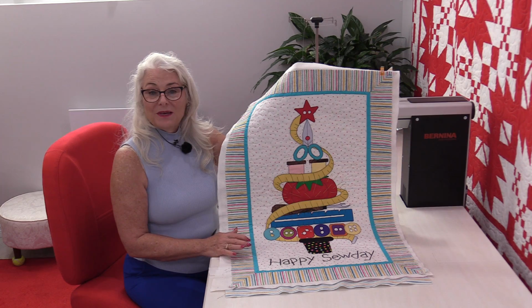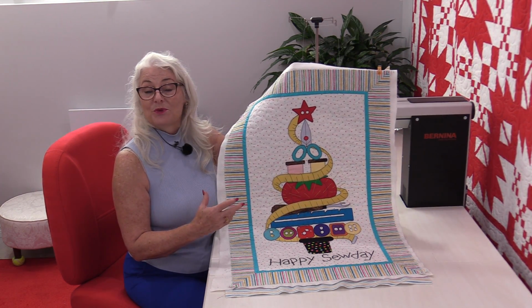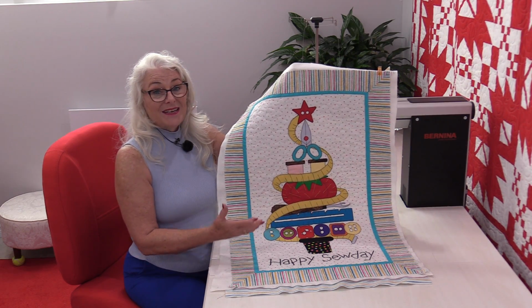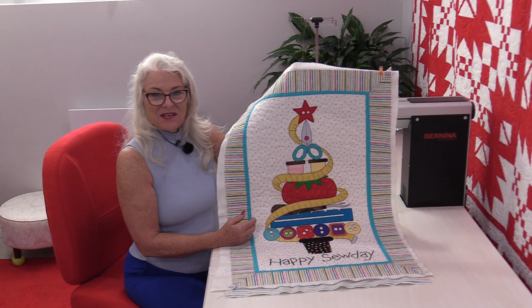It goes quite quickly because we do not have to be so precise as we would with a colored thread. And it gives us more of a textured look. You don't necessarily see the thread.